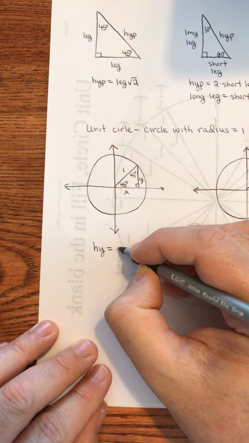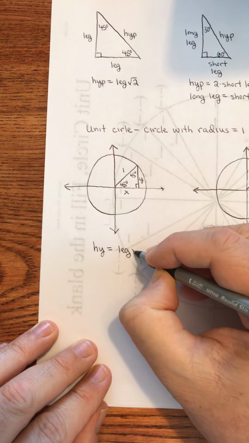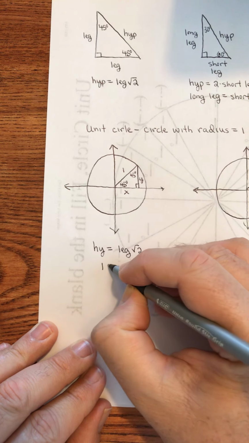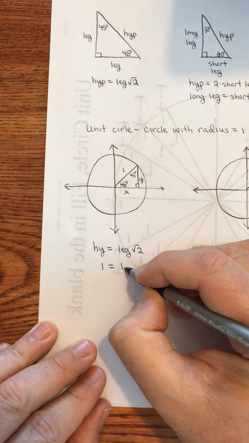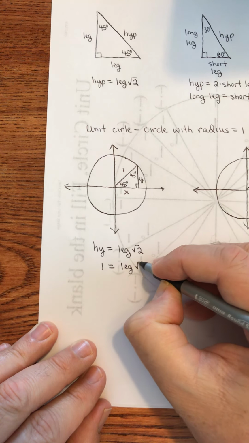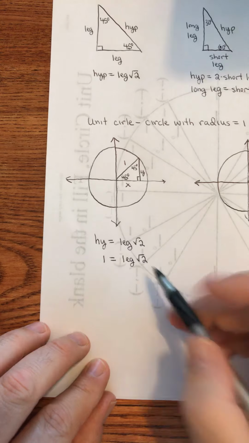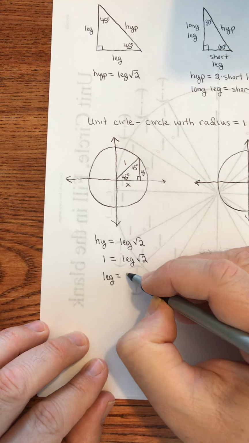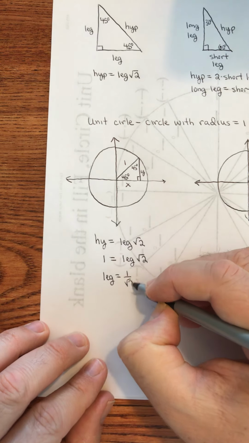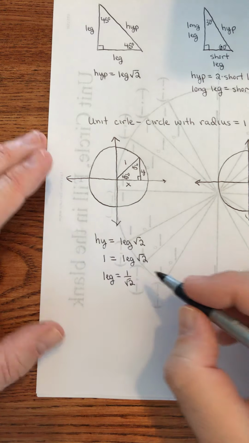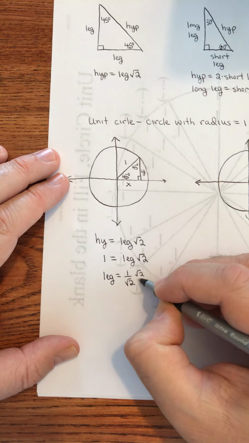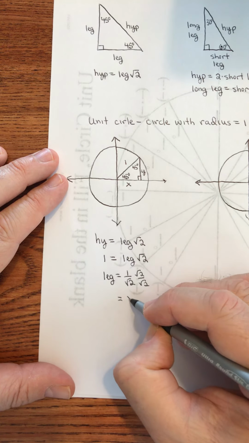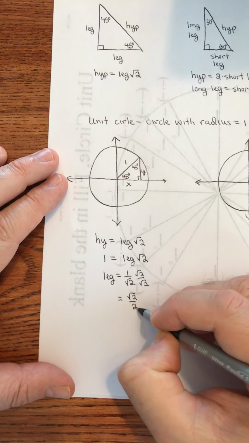So leg times the square root of 2. But I know in the unit circle the hypotenuse is 1. So if I replace hypotenuse with 1 and I solve for the leg, I would divide by the square root of 2. So the leg is equal to 1 over the square root of 2. And in an earlier lesson we learned you can't have that radical in the bottom. So I multiply the top and the bottom by the square root of 2, and I get the leg is equal to the square root of 2 over 2.